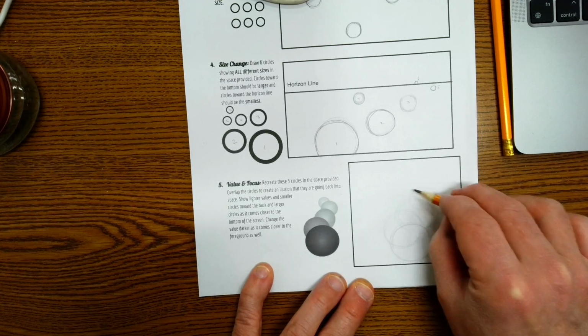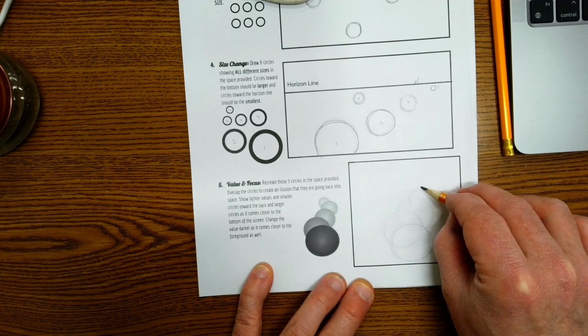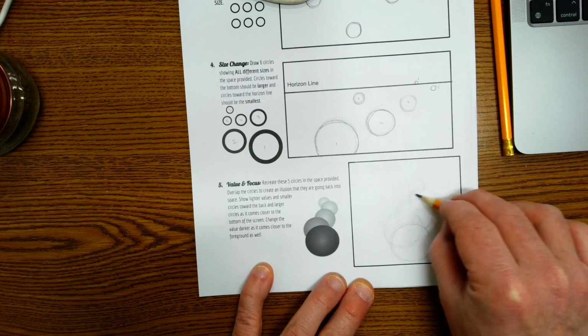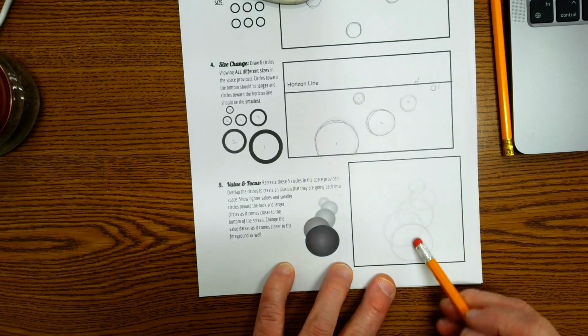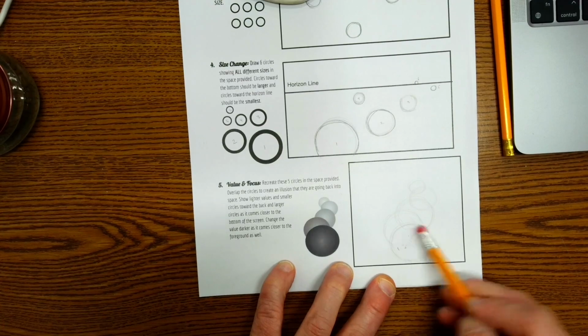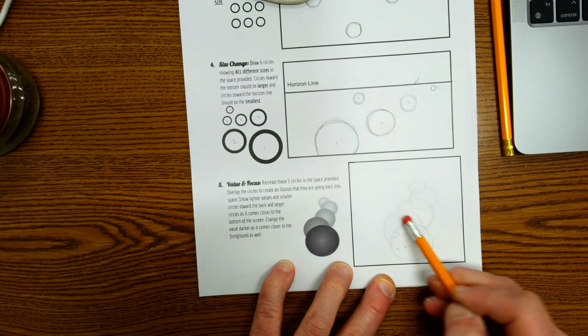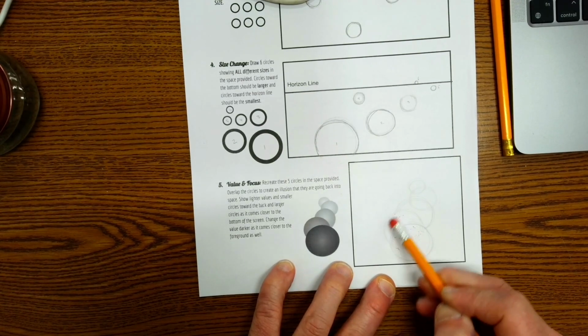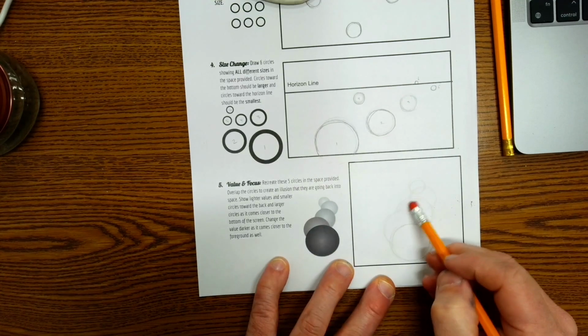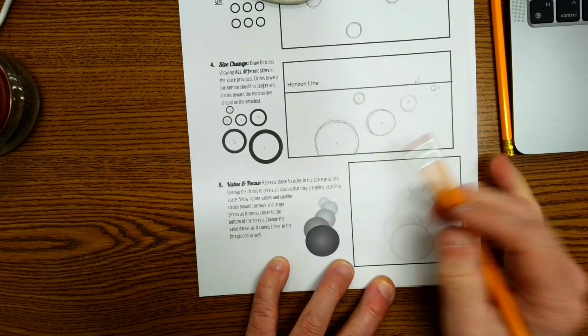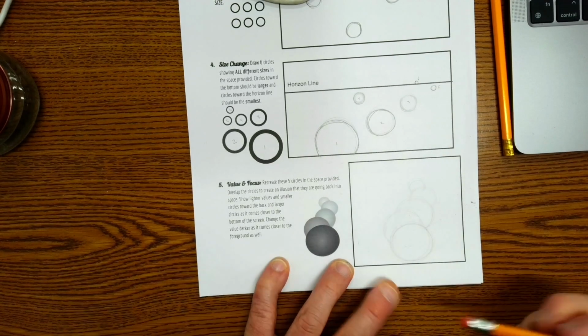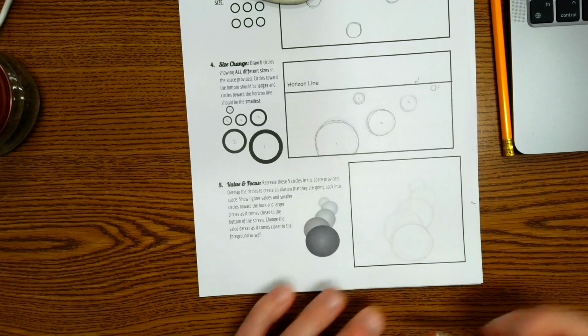By demonstration here, as I'm laying these out, I'm just trying to recreate the circles as best I can inside the box. I just drew them as if they were clear or transparent to get the layout correct, and then I went back and I erased any unwanted lines. And then I'm going to start to shade in.